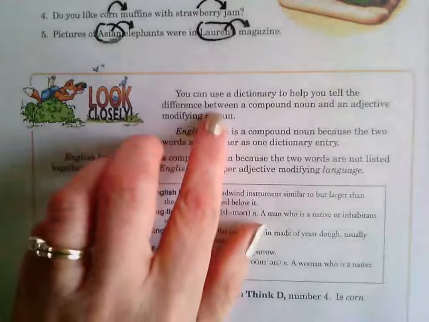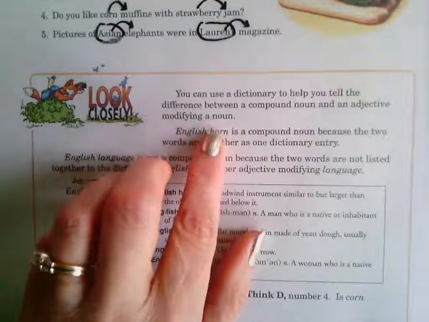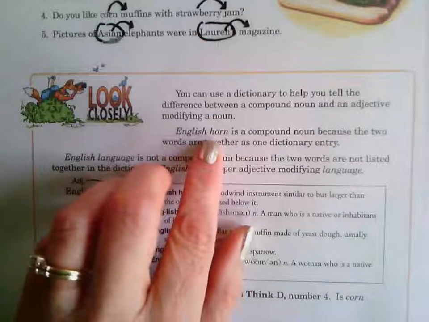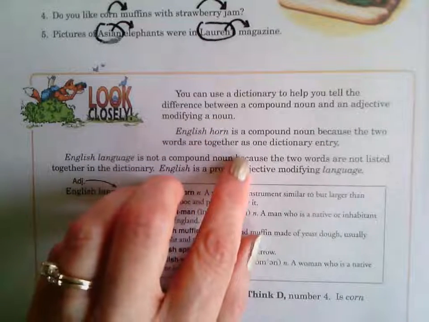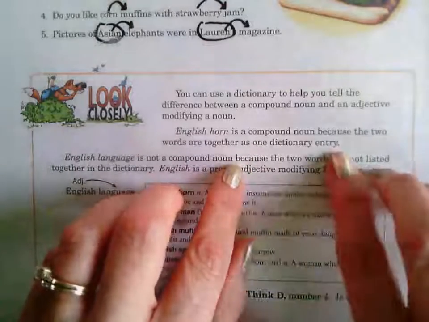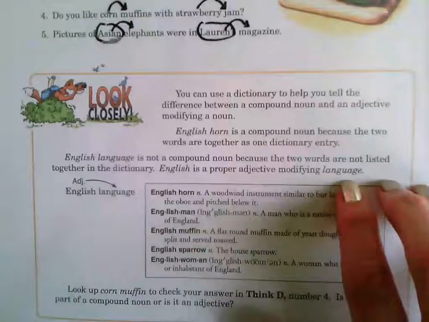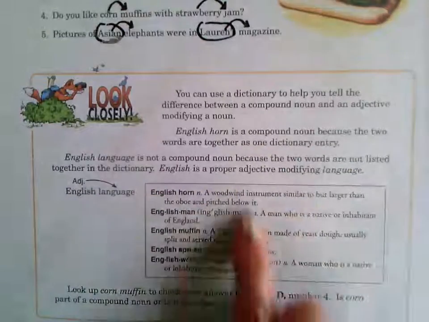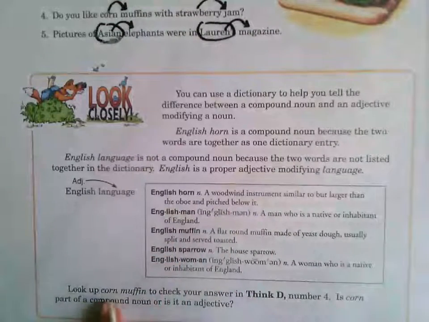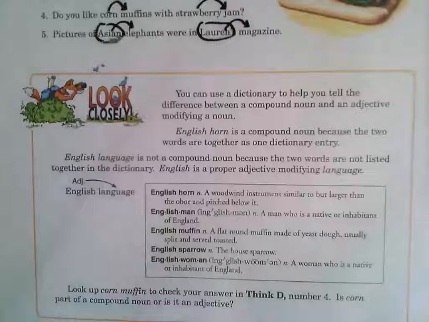It says you can use a dictionary to help you tell the difference between a compound noun and an adjective modifying a noun. English horn is a compound noun because the 2 words are together as one dictionary entry. English language is not a compound noun because the 2 words are not listed together in the dictionary. English is a proper adjective describing language. Okay, so you can always use a dictionary to help you. Look up corn muffin. It is not a compound noun. It is just an adjective. All right, and that's our lesson on adjectives for today. You did it.